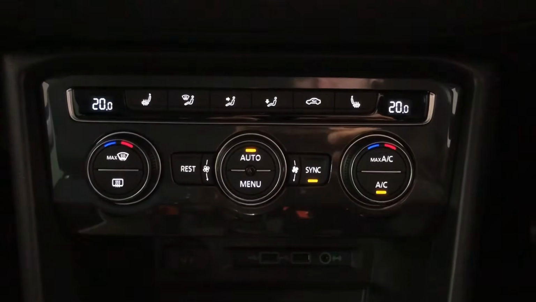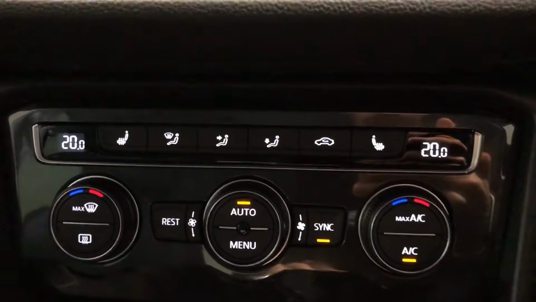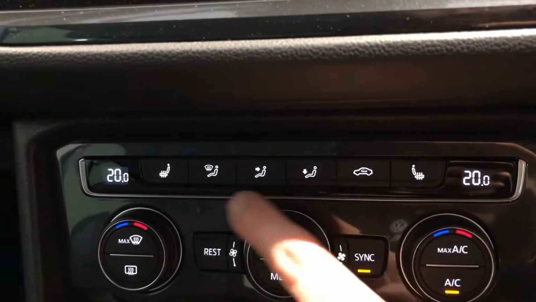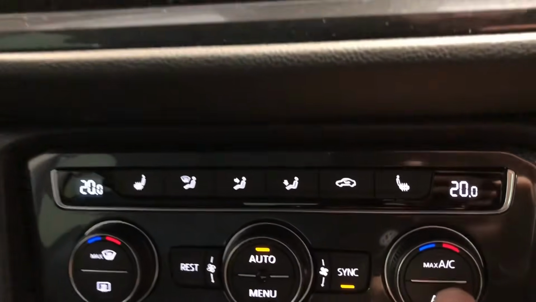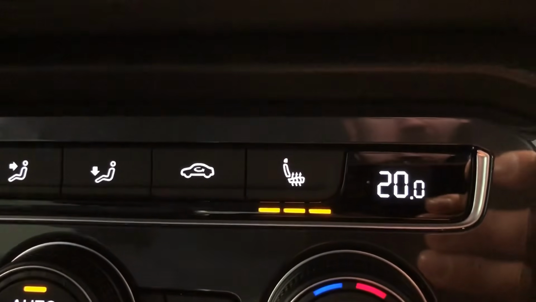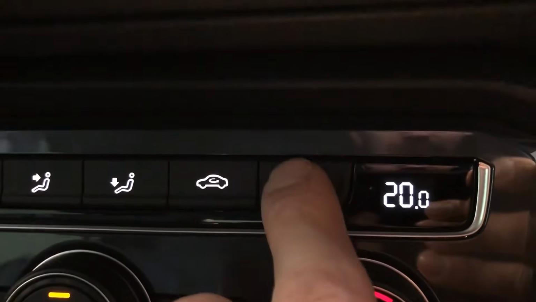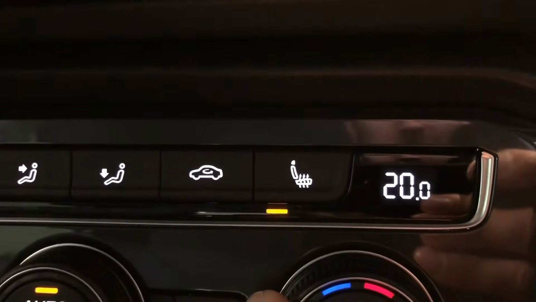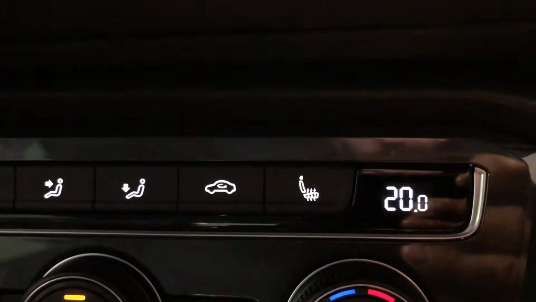The final controls that we have, depending on your model, are going to be the heated seats, which are located here for the driver's side and over there for the passenger side, and these are 3-stage heated seats. So the first press of the button gives you full power, the high setting; the second press, the medium setting; the third press, the low power setting; and then a final press to switch them off.